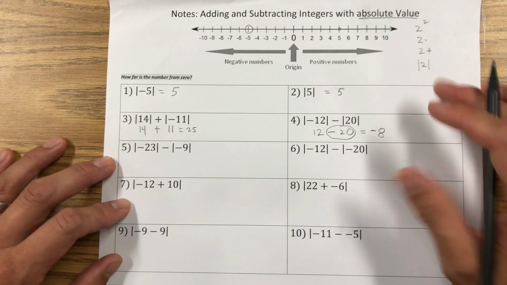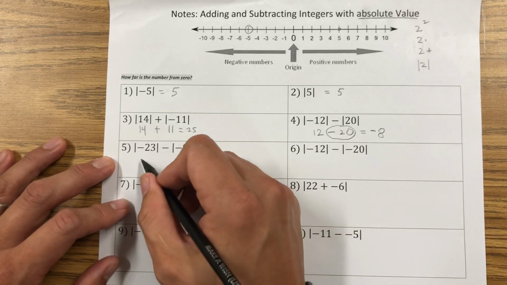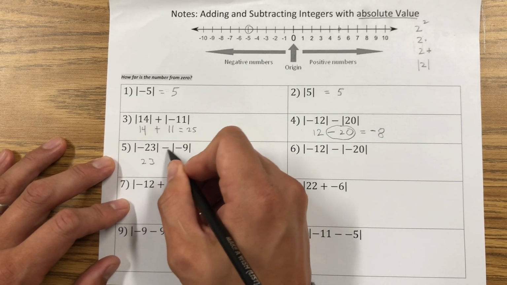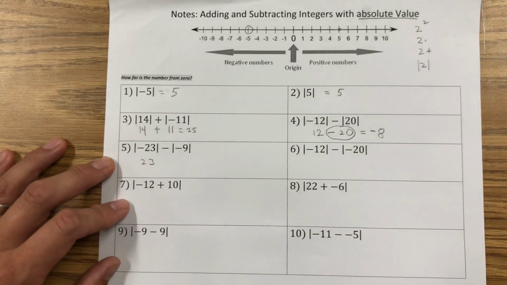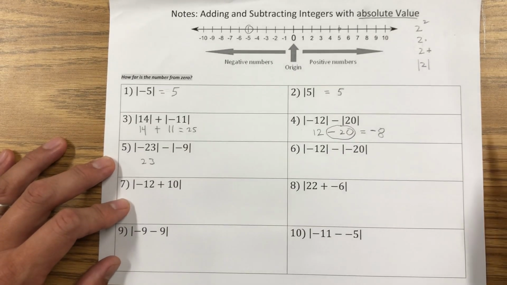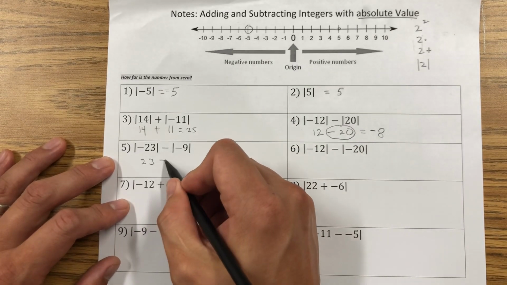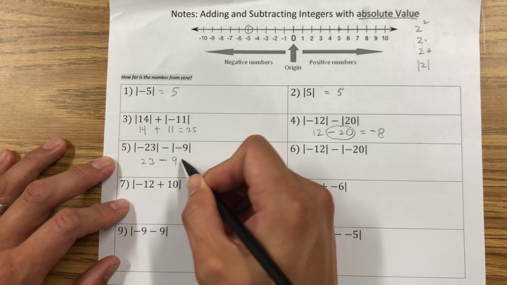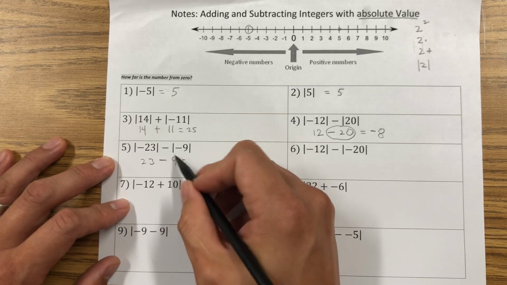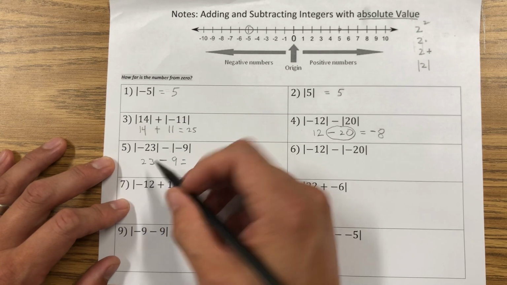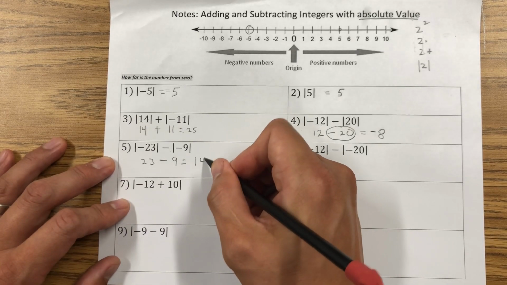Number 5, I'm going to do it quickly. How far from 0 is 23? You might go for a double negative, but you never do a double negative. You have to do the absolute value first. Absolute value comes first, so this is still a subtraction. How far from 0 is 9? Then 23 minus 9: you lose a lot less than you win. You win 23. The answer is +14.